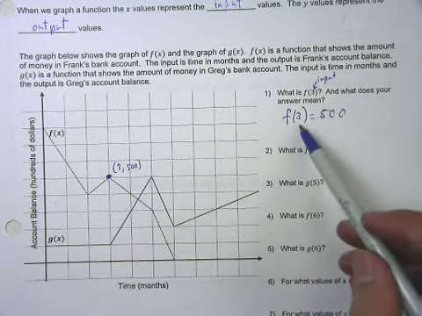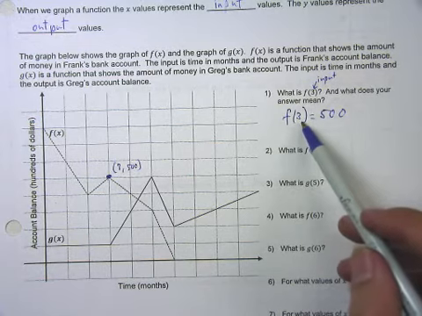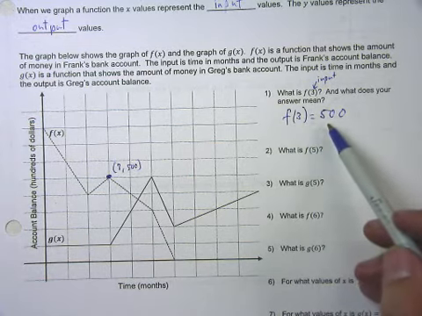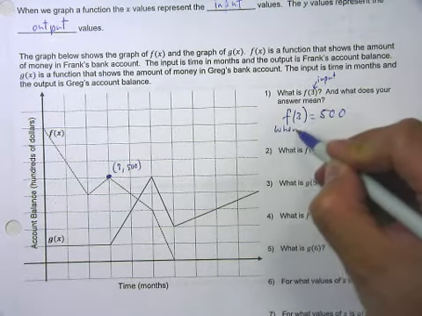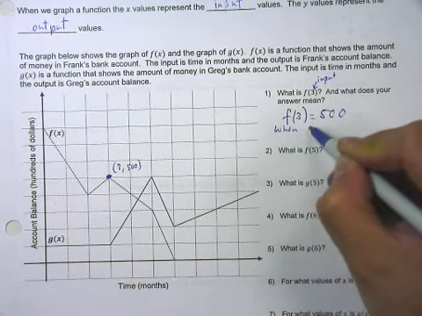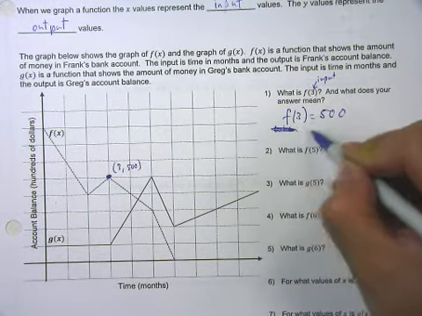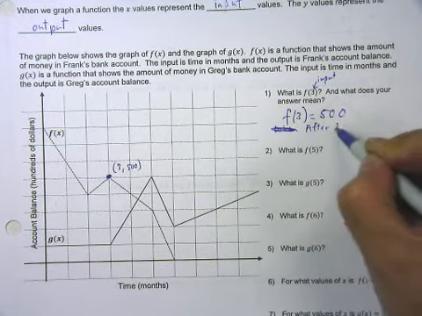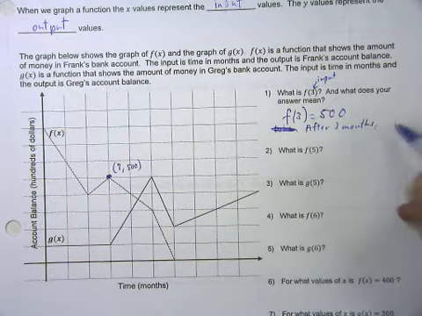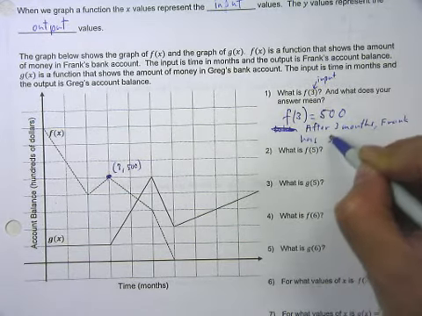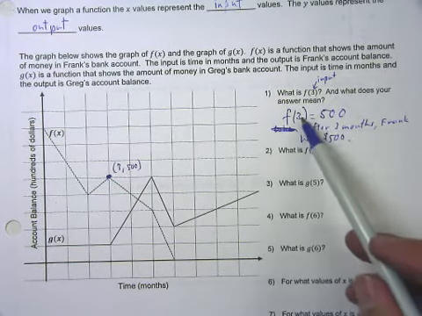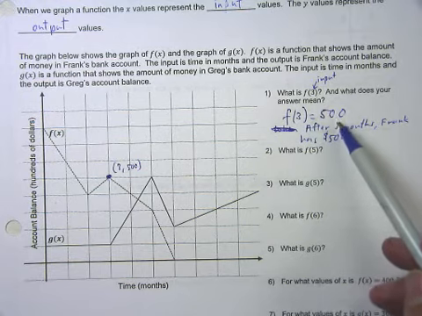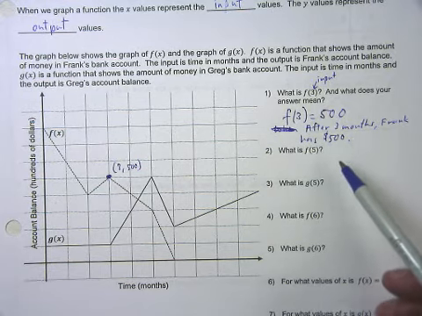So what does this mean? This is saying when the input is 3 months, the output is how much money he has. That's $500. So we could say, after 3 months, Frank has $500. That's what this means. When our x value, or our time, is 3 months, then the output is 500. After 3 months, Frank has $500.